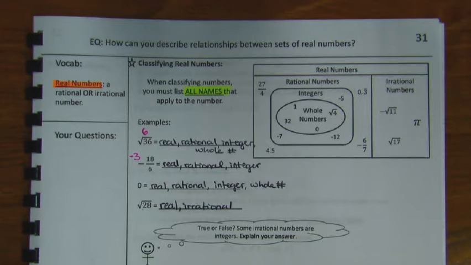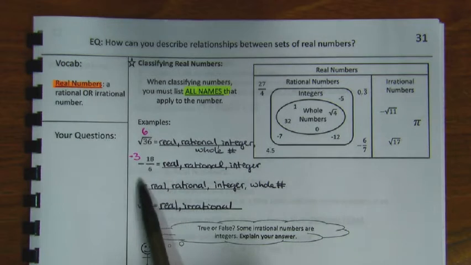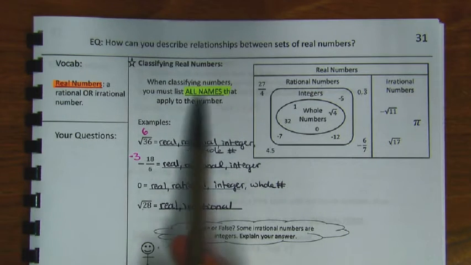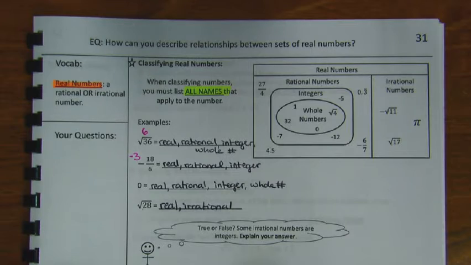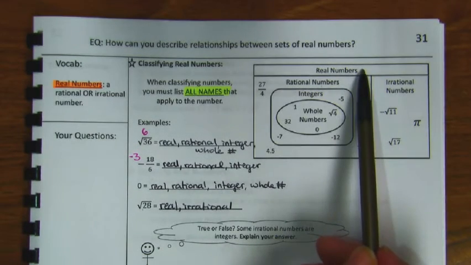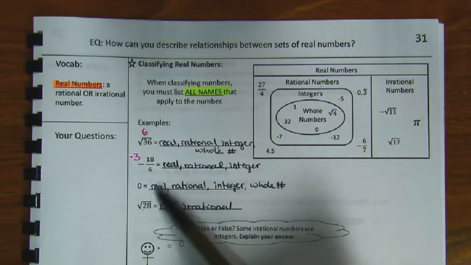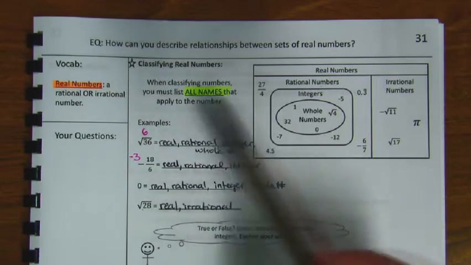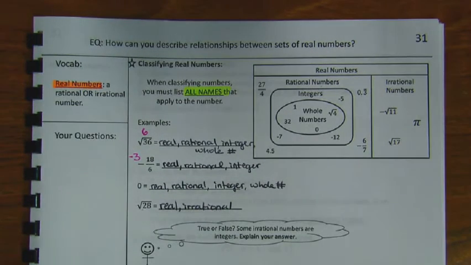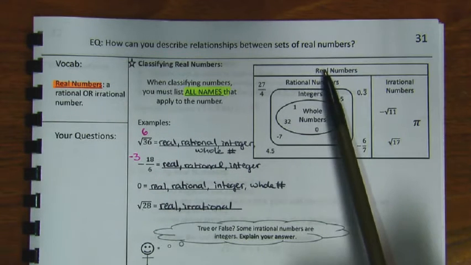Okay? So that's classifying, guys. First thing you gotta do is simplify if you can, and then you have to write all the names that apply to that number. Okay? Easiest thing to do is start with real numbers. Because look at real, real, real, real. These are all real. We're not talking about imaginary ones yet. So basically everything that we're going to talk about today is all going to be real.